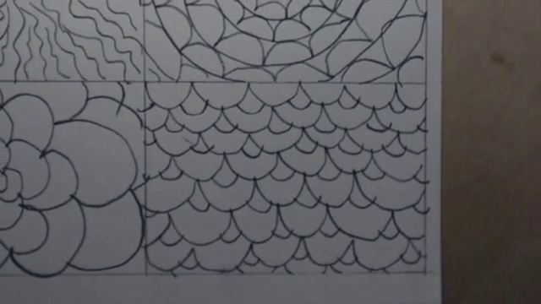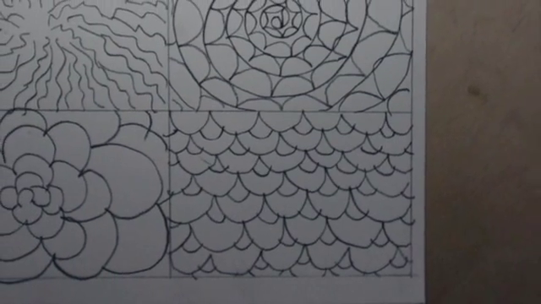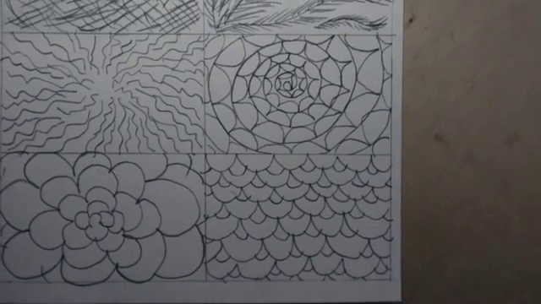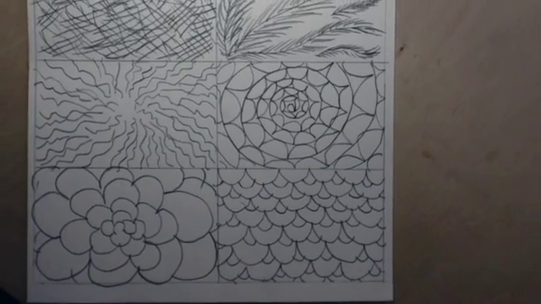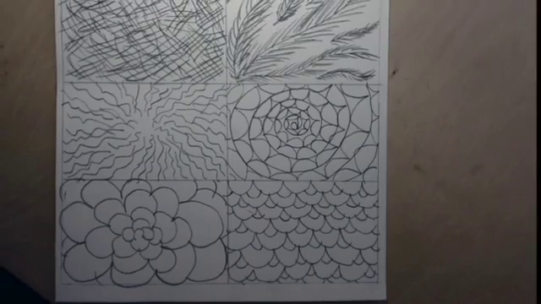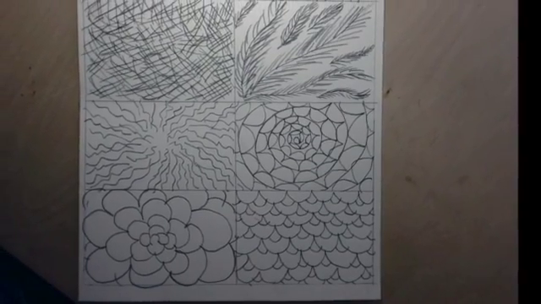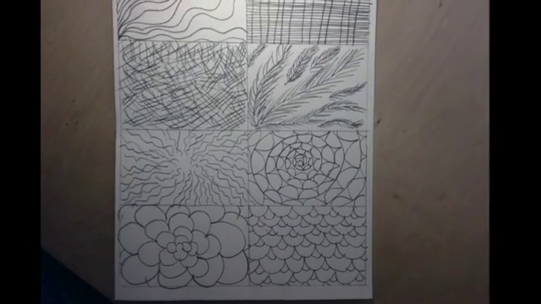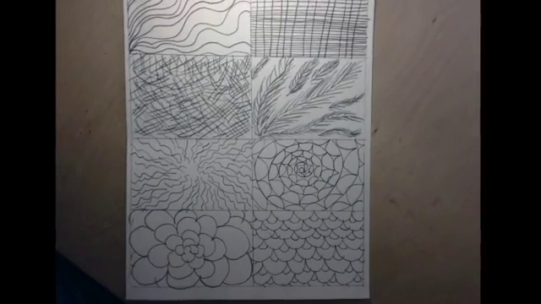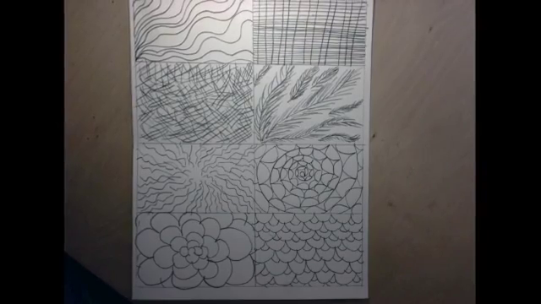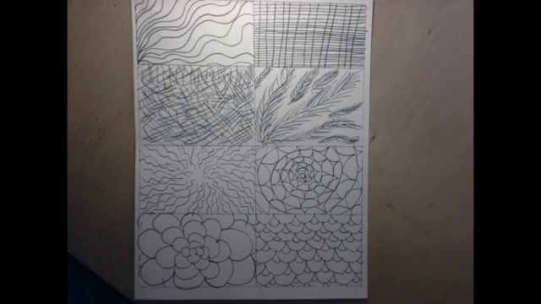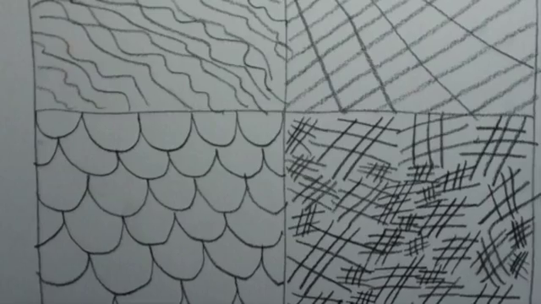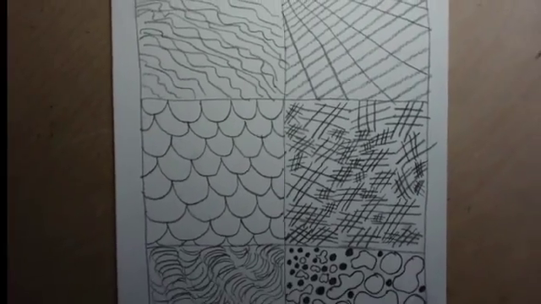So here you have it, 8 different types of texture, all created with simple lines. It's time for you to create your own textures. You can copy mine or come up with your own idea. Here are a few more examples. If you have extra time today, add color. You'll be amazed at how color changes the look of the texture.